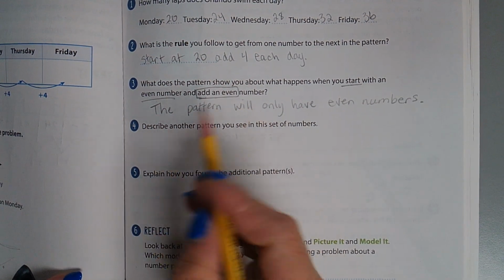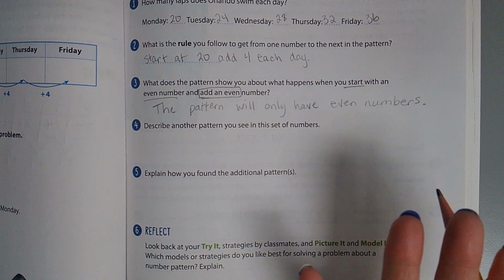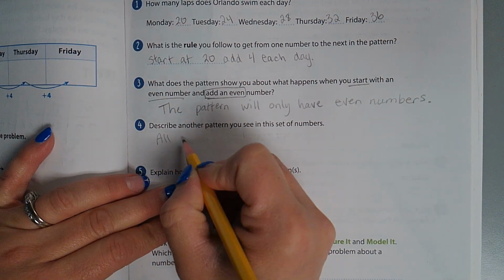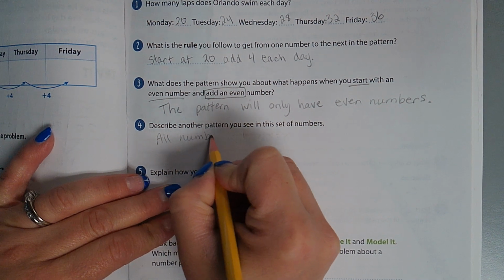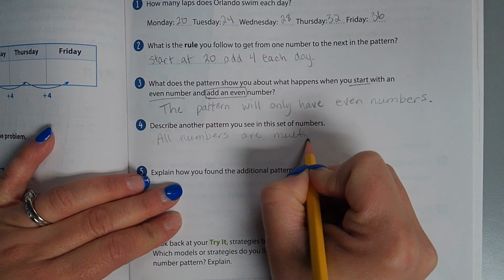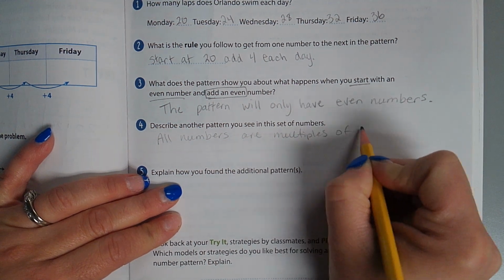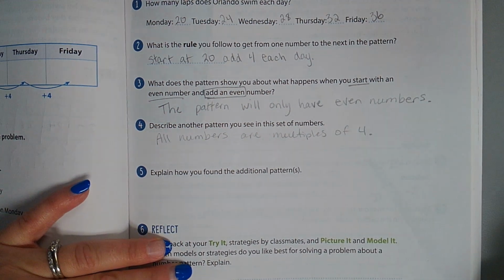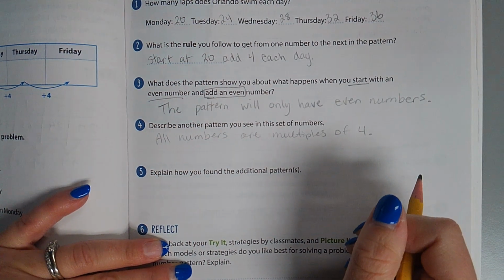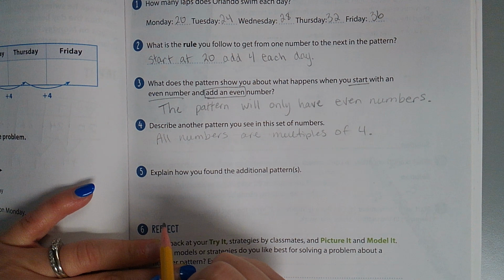So all the numbers after 20 are going to be multiples of 4. Explain how you found it. Well, we just saw it when we were adding because we know multiples of 4.